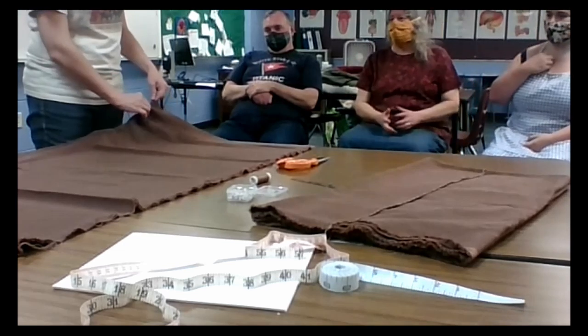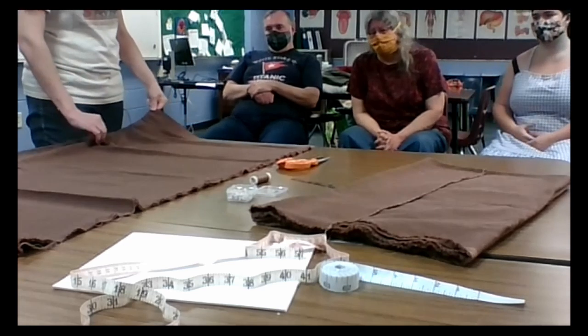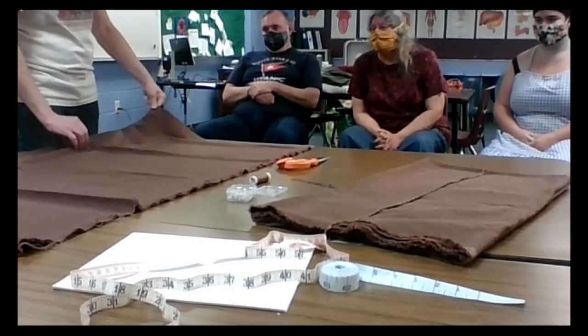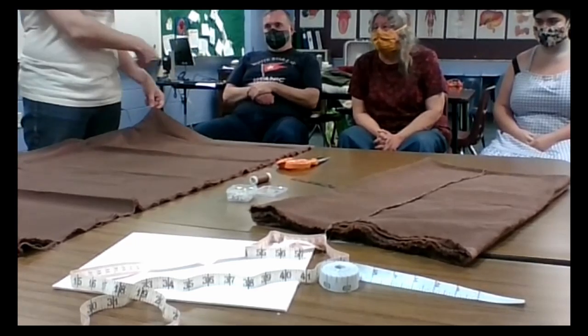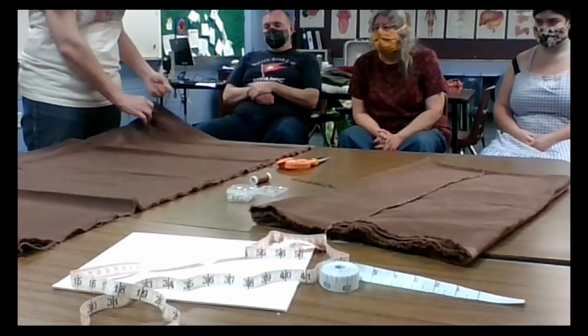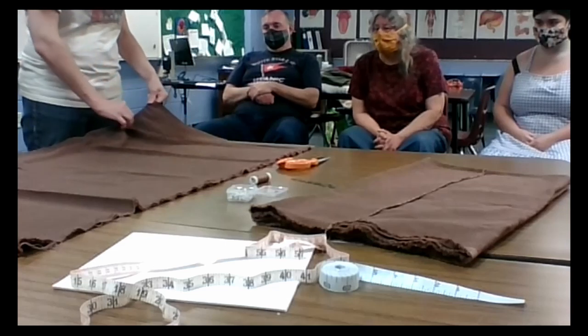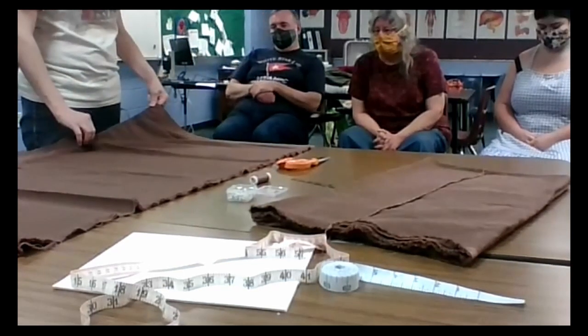You want to go thread again? I am. Yes, because I definitely want to make sure that this is straight, because this piece of fabric, I'm also going to have to cut the back out of it. So I want to make sure that the front and the back are both straight on the grain. Yep.